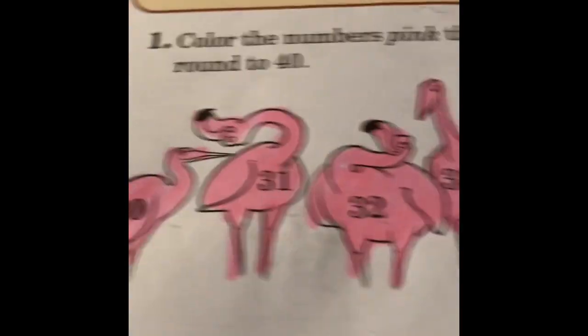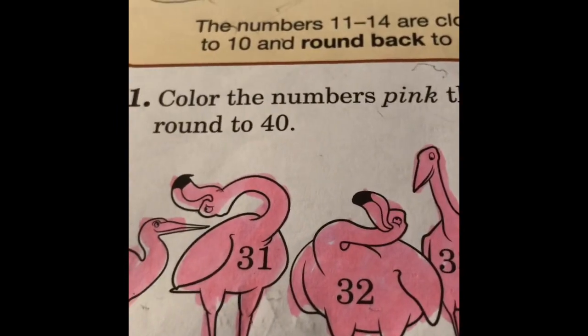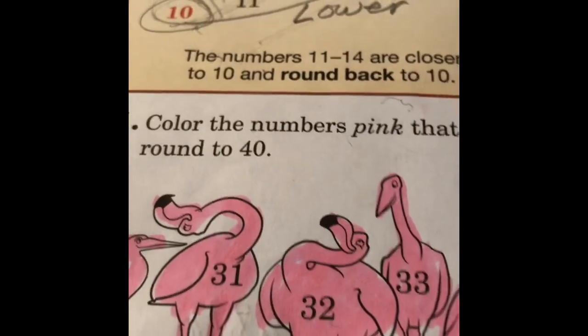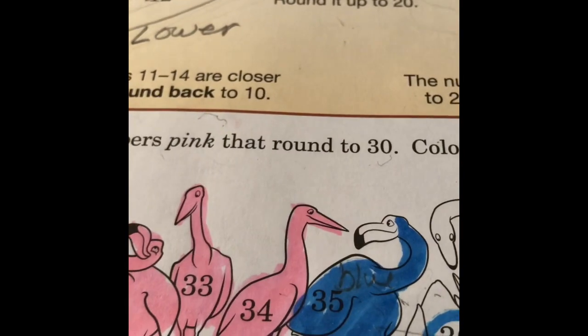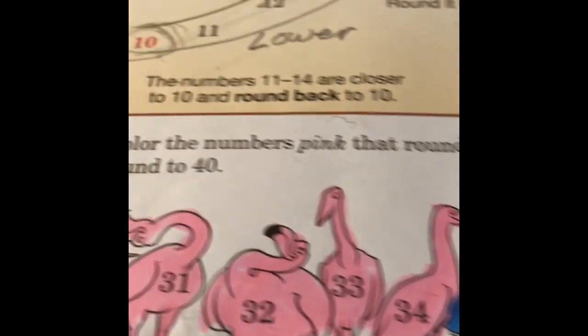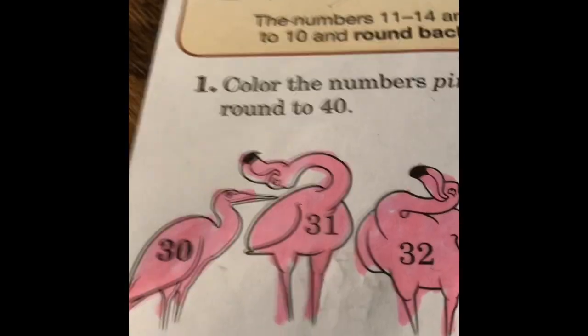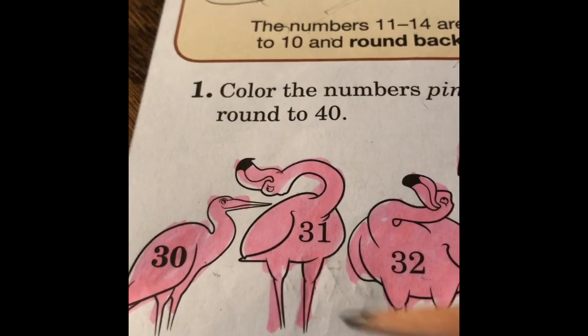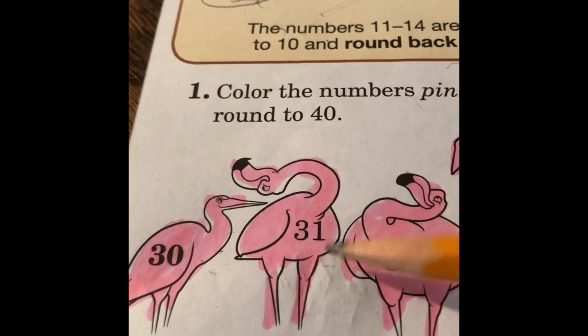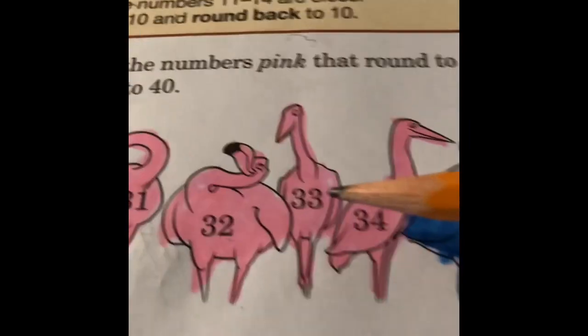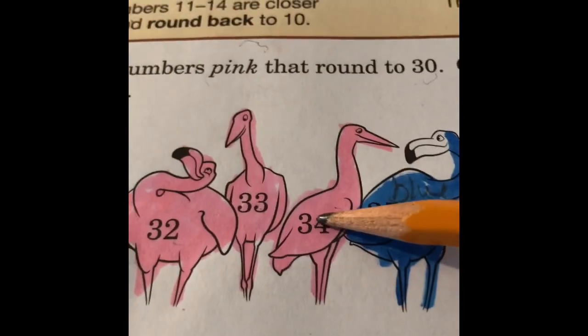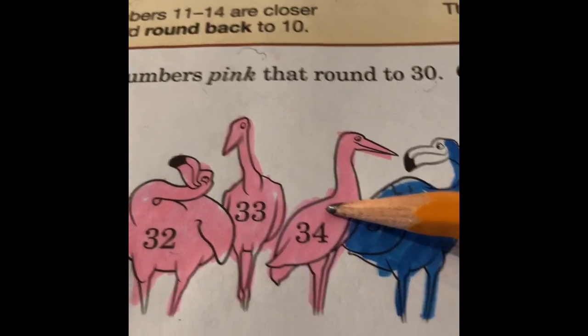Okay, number 1. Color the numbers pink that round to 30. So if it rounds to 30, we color it pink. The lower numbers we color pink. So 30, 31, 32, 33, 34 will be colored pink.